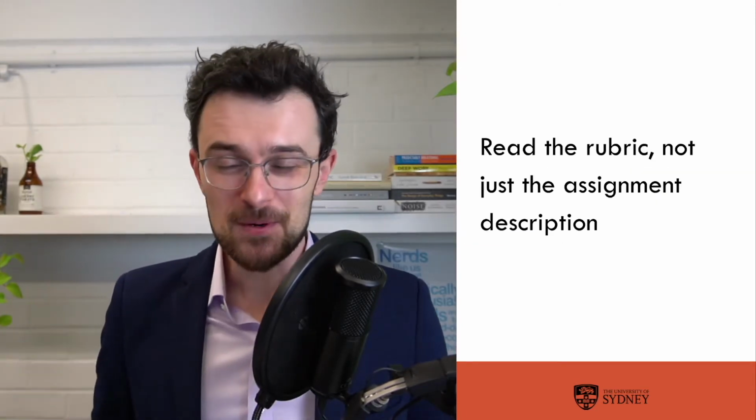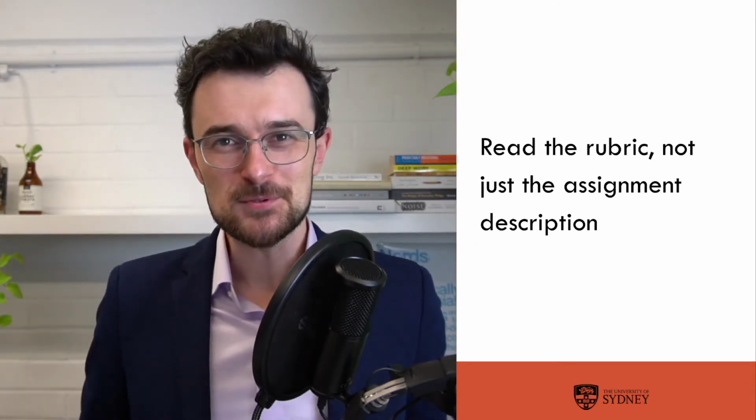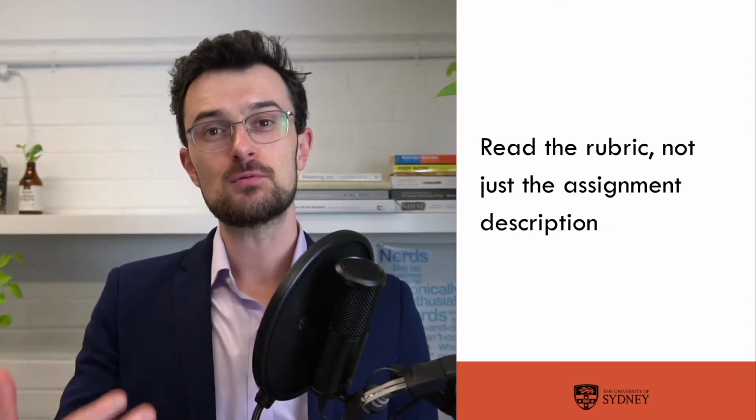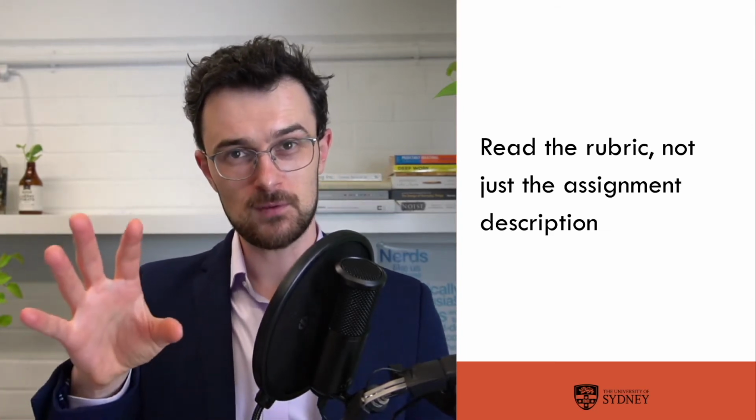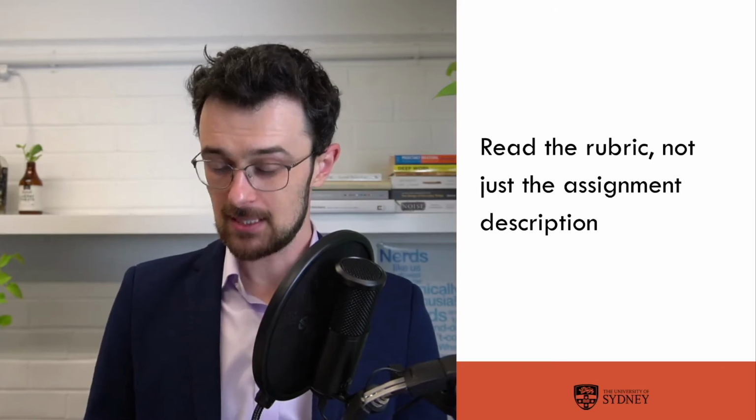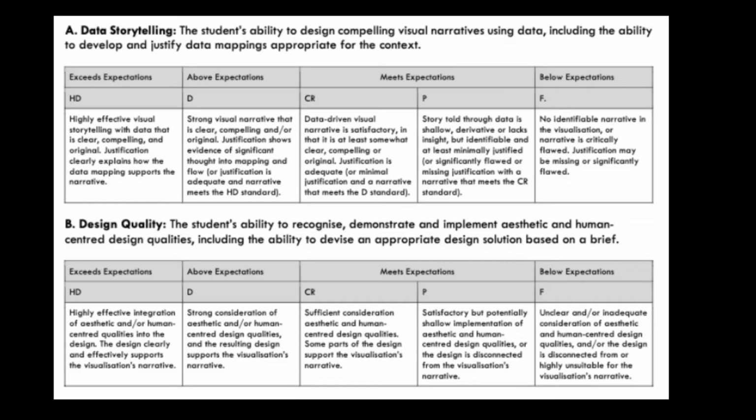I think it is always critical, as I said, to actually understand the rules of any game that you find yourself playing. You should read the rubric itself. You can find it on Canvas on the assignment page. Let's dig into that now. The rubric for this assignment covers those 3 criteria: data storytelling, design quality, and data science.